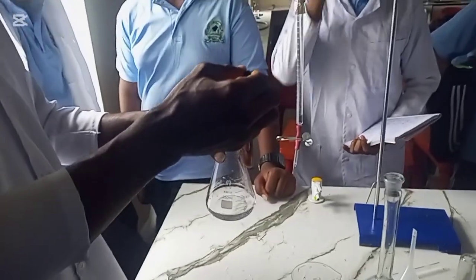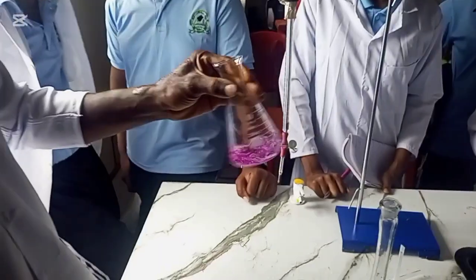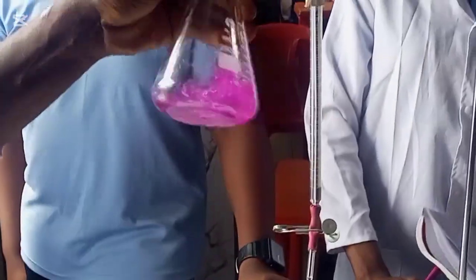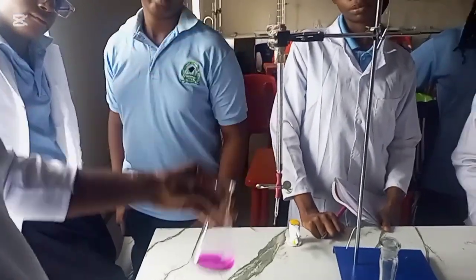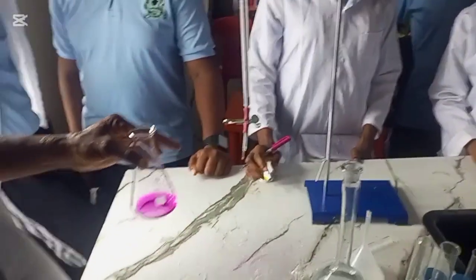So we are going to add a few drops, like 2 or 3 drops. And what's the color? Purple. So the phenolphthalein indicator in base is purple.